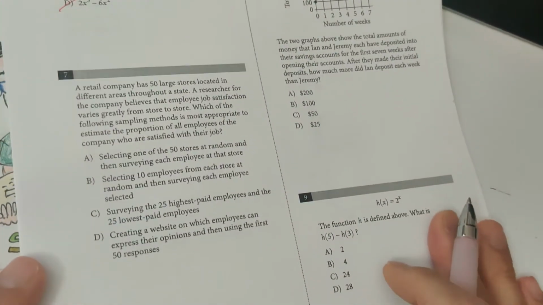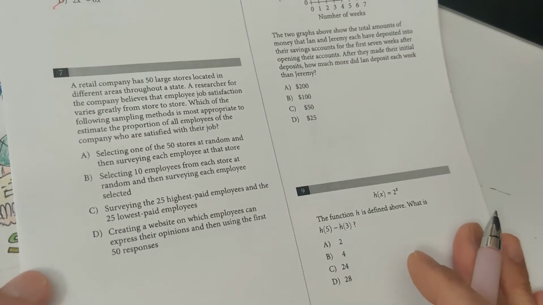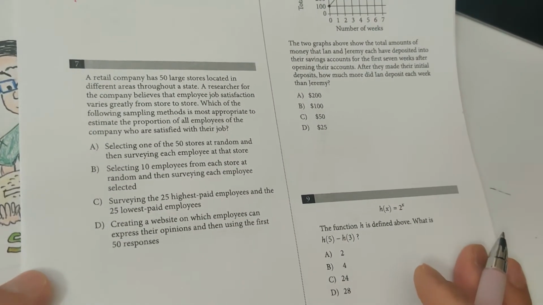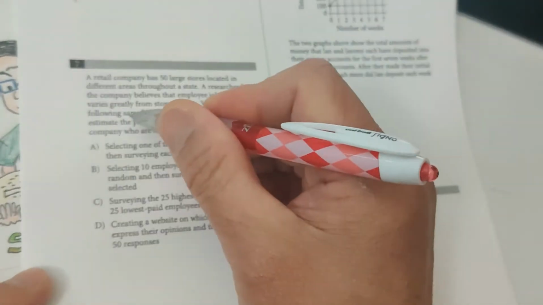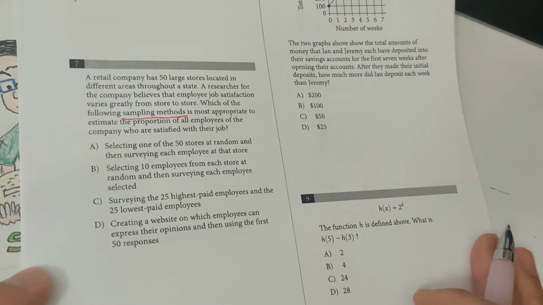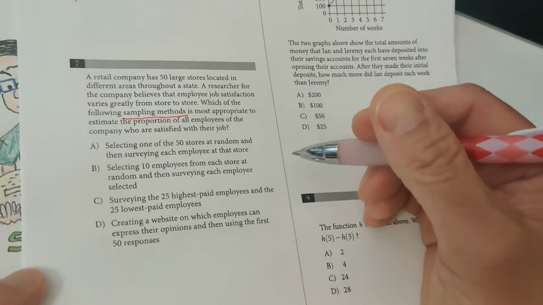Okay, and number 7, a retail company has 50 large stores located in different areas throughout the state. A researcher for the company believes that employees' job satisfaction varies greatly from store to store. Which of the following sampling methods is most appropriate to estimate the proportion of all employees of the company who are satisfied with the job? Okay, let's take a look.